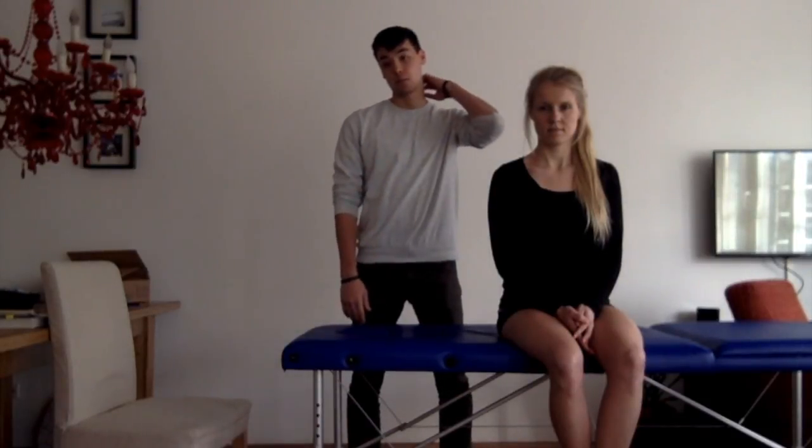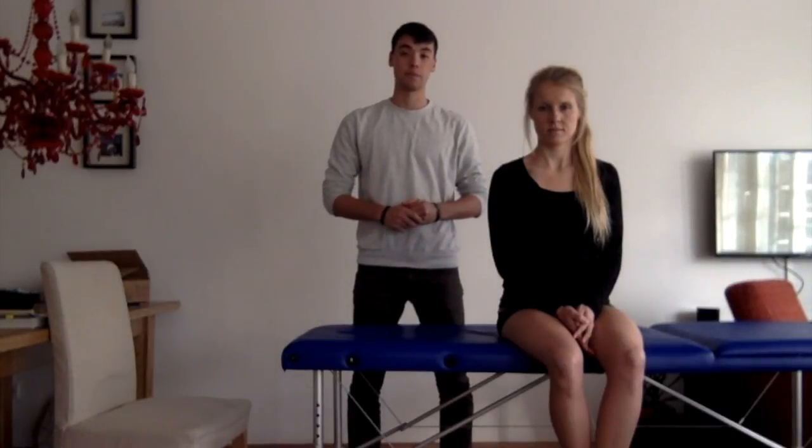Cervical radiculopathy is a red flag, so if the patient has it, then you aren't allowed to perform manual therapy on them in the cervical area.